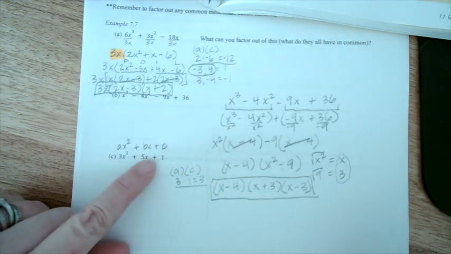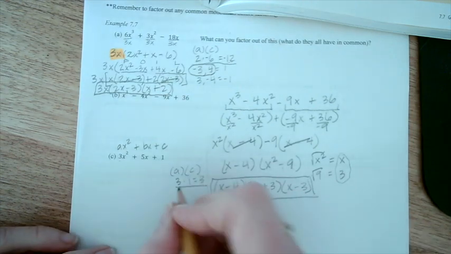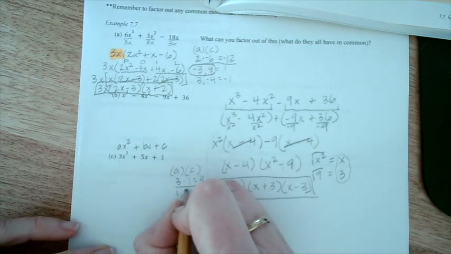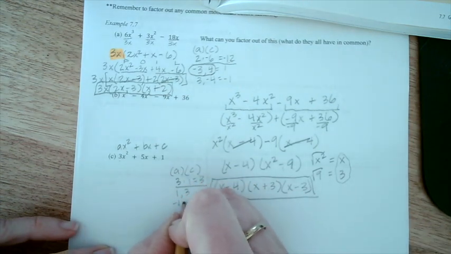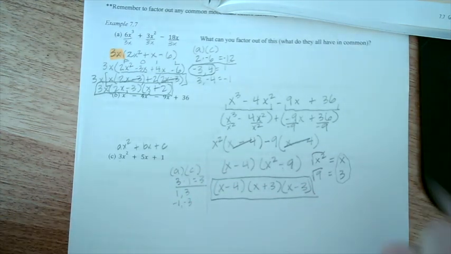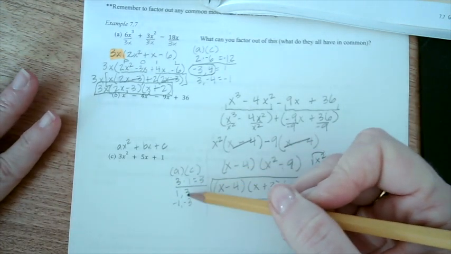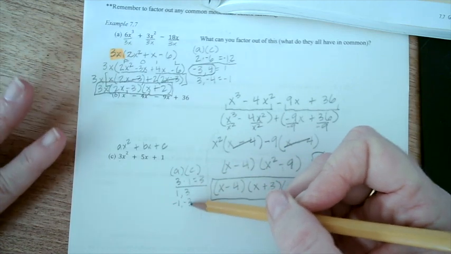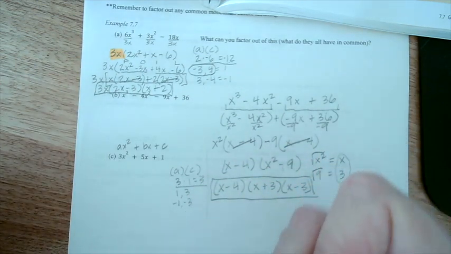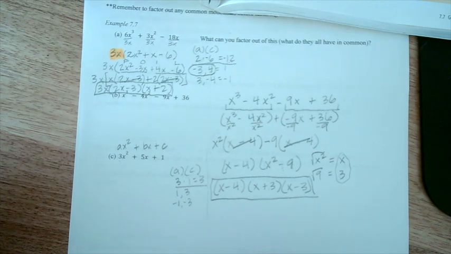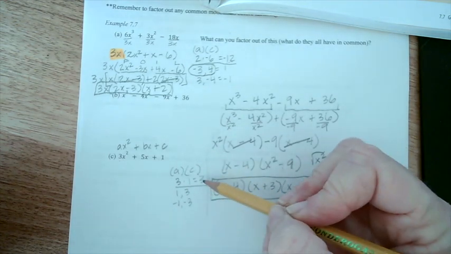And because it's positive, you would have 1 and 3, or a -1 and a -3. Those are the only factors. This is a prime number. Those are the only set of factors or factor pairs that would give you a +3.